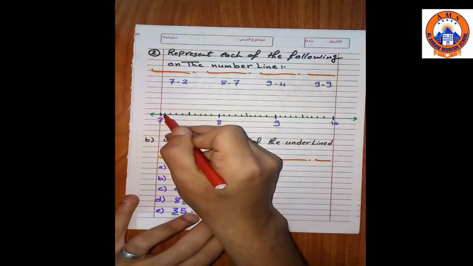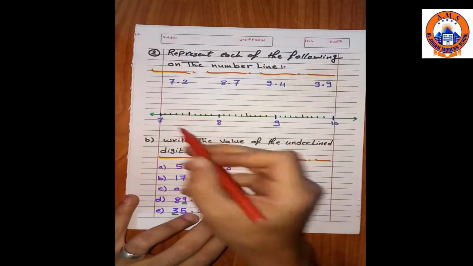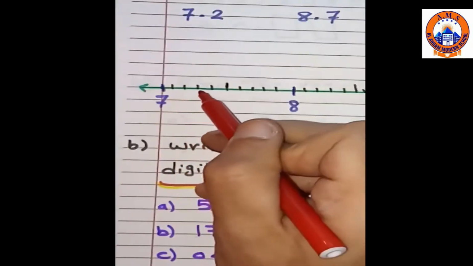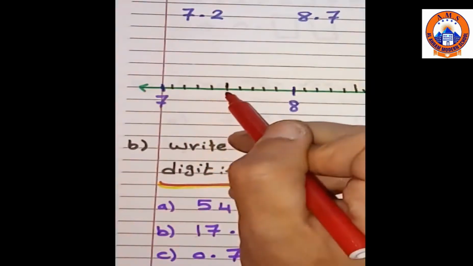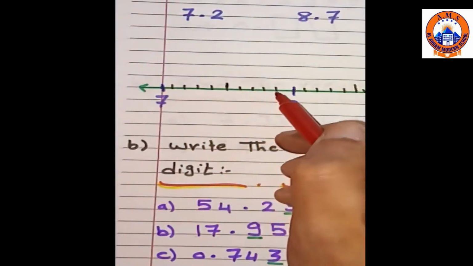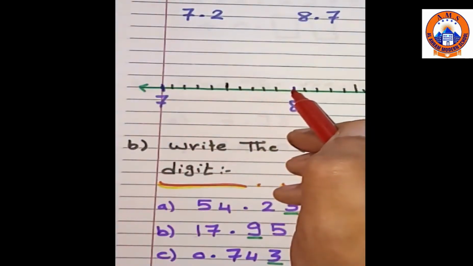So each part represents a part of a decimal. This is 7, this is 7.1, 7.2, 7.3, 7.4, 7.5, 7.6, 7.7, 7.8, 7.9, then it comes 8.